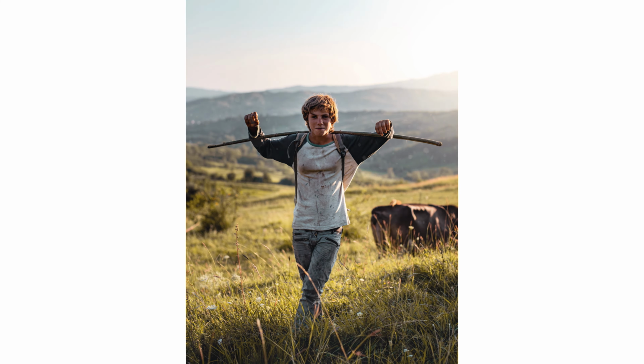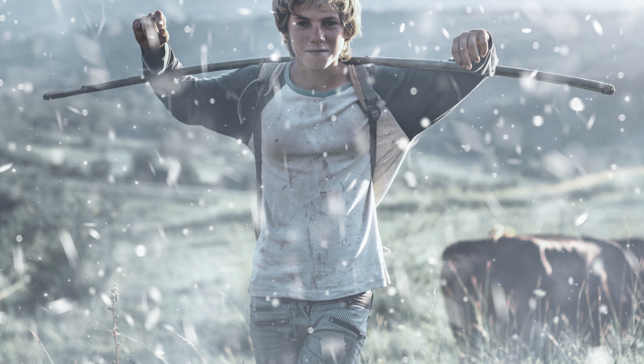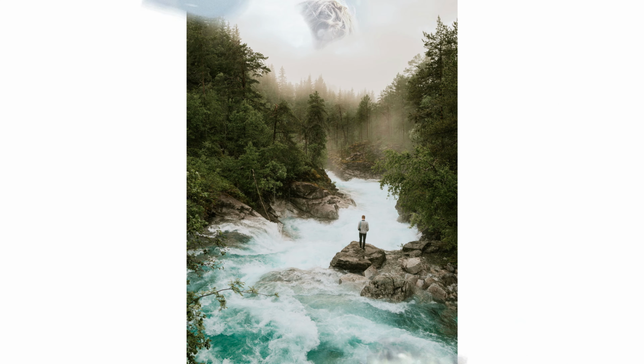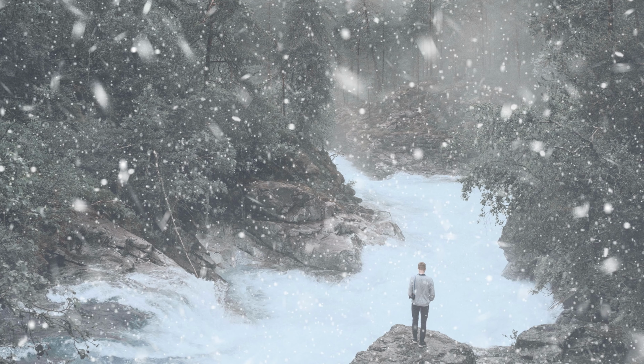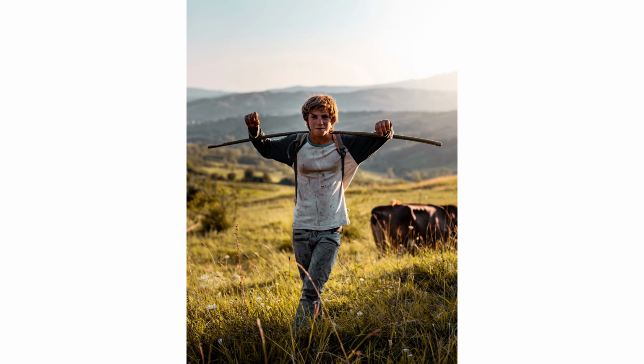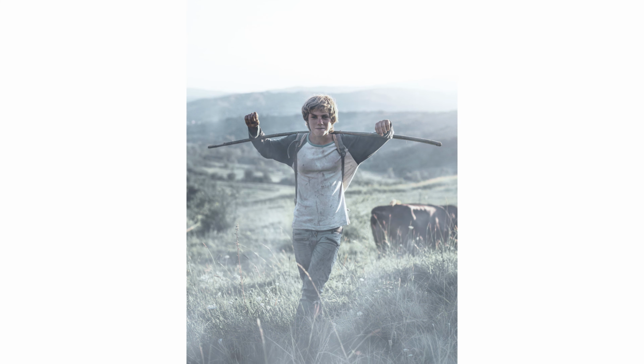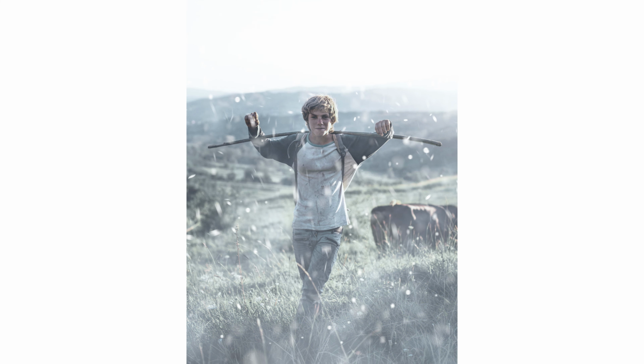Everybody, today we're going to learn how to add snow to our photos and give a wintry vibe. The technique we're going to learn today doesn't make any difference if your photos are from nature, people or the city. Just with a few simple steps, you can give a wintry feel. If you're ready, let's go.